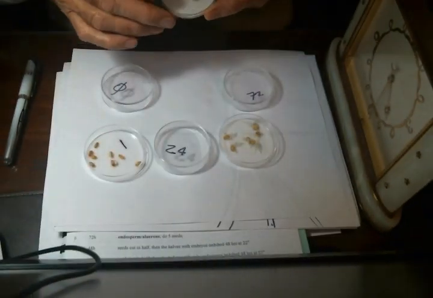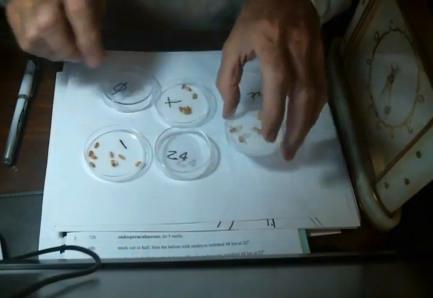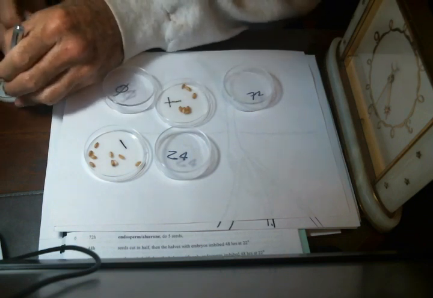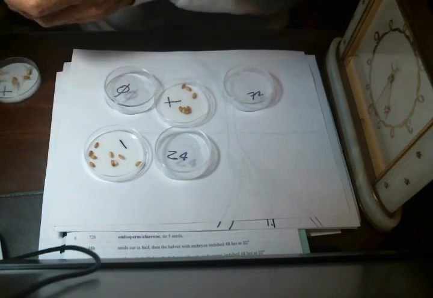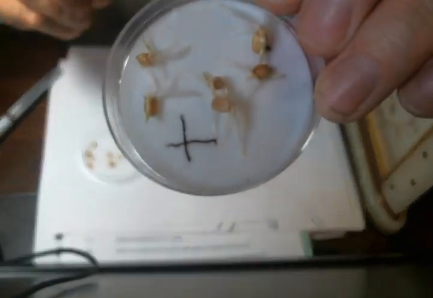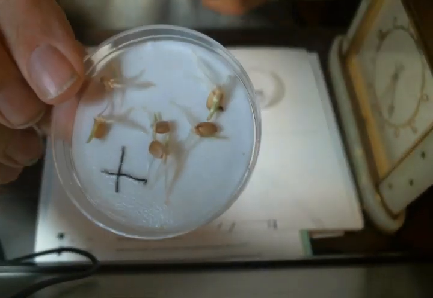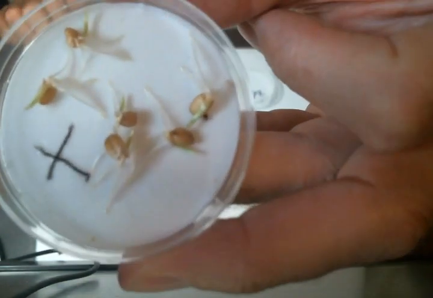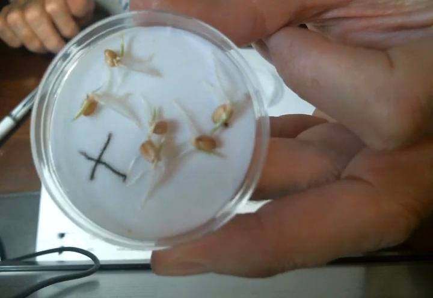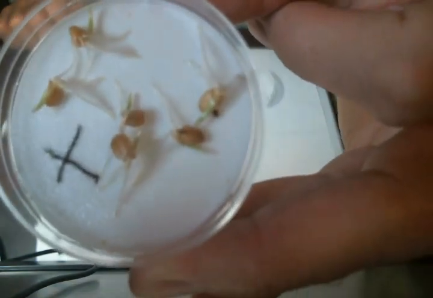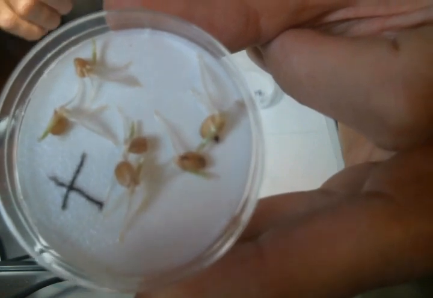Okay, 24 hours. I'm going to be one step ahead of you, little rascal. Let's take a look at what's happening after only 72 hours. You can see it's still not focusing super well. Not bad though. So you can see there's all sorts of action. Get a dissecting needle here.